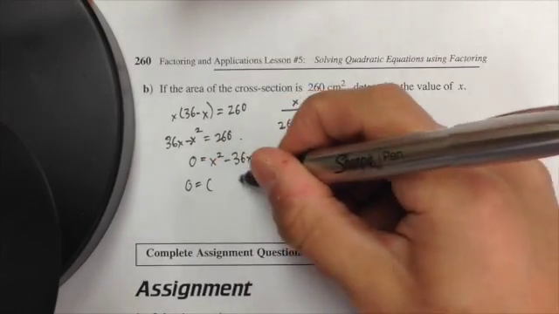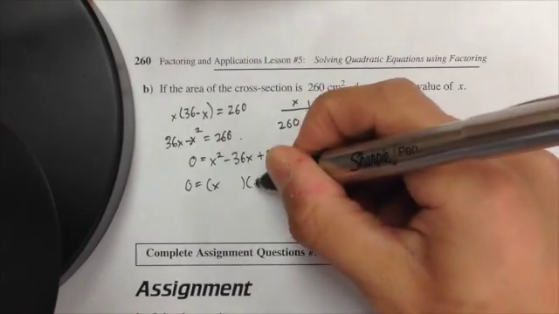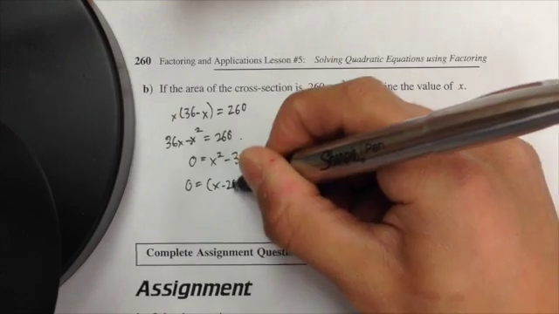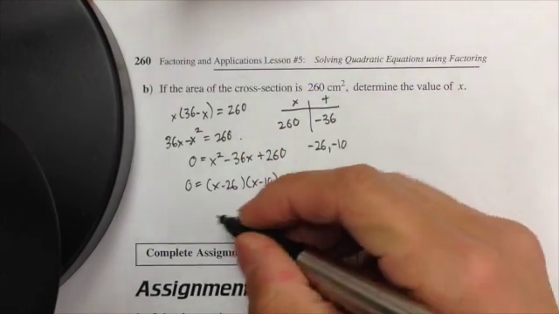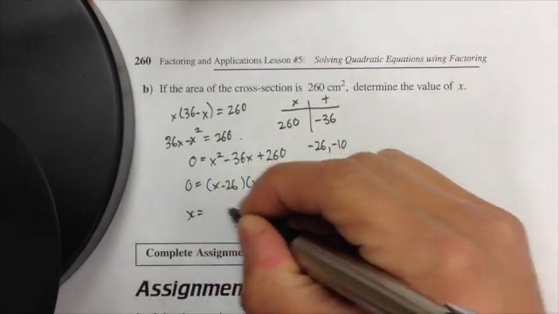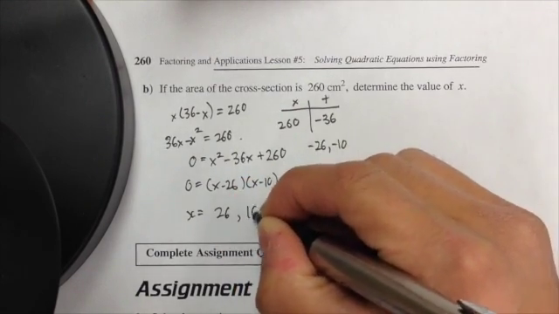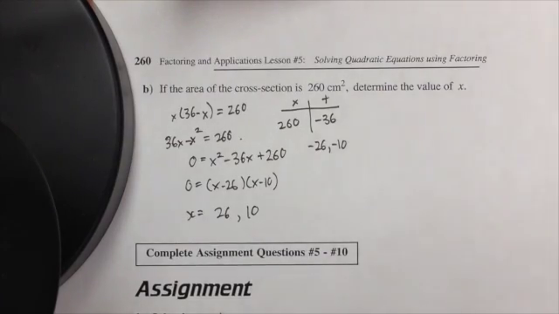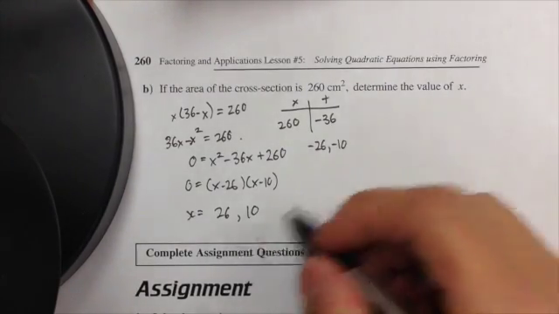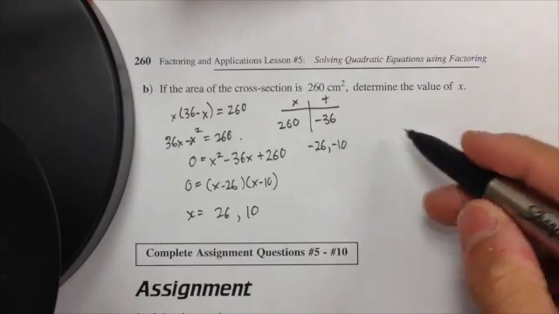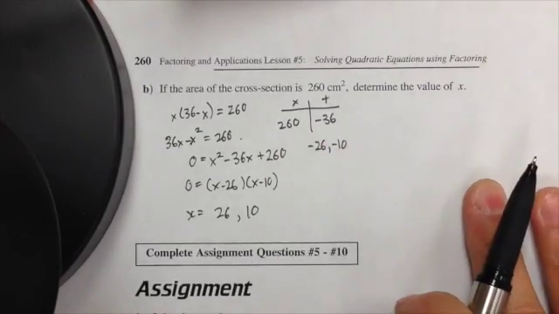So 0 equals x minus 26 times x minus 10. So x is equal to 26 or 10. Okay, so let's see which one it's going to be. It's only going to be one of these values.